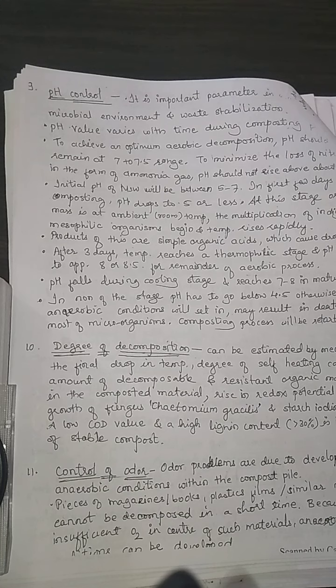After 3 days the temperature reaches the thermophilic stage, and the pH rises to between 8 to 8.5. At no stage should the pH go below 4.5, because it creates an acidic condition, acids develop, and it may affect the working of the microbes.